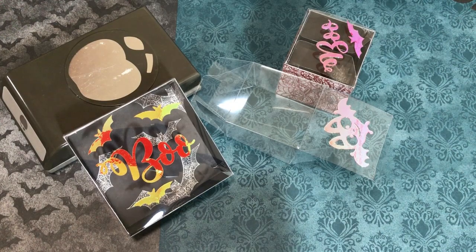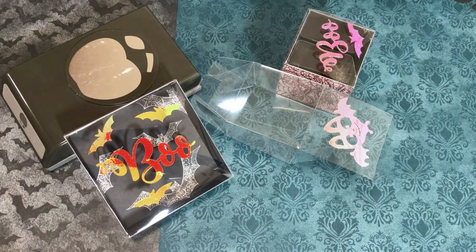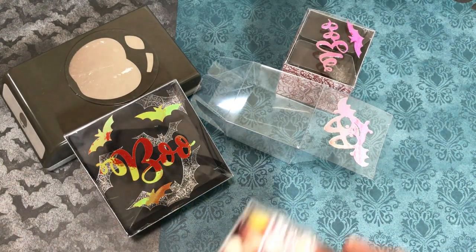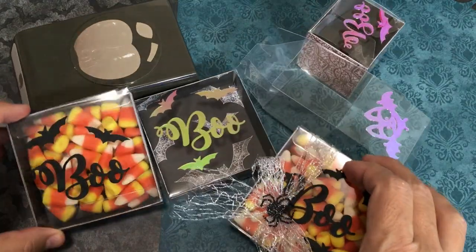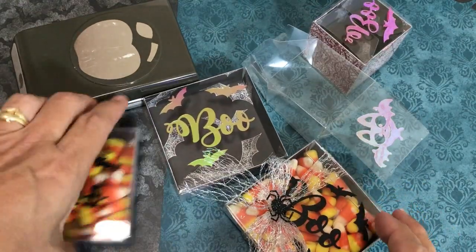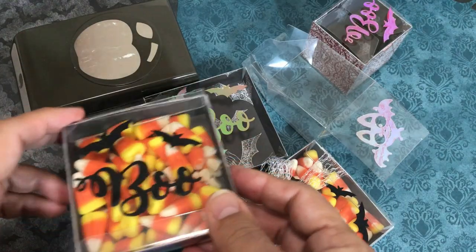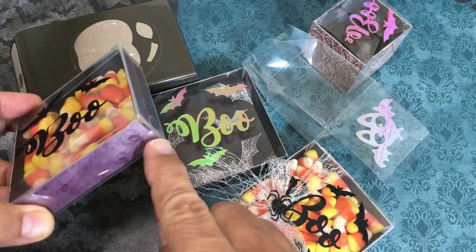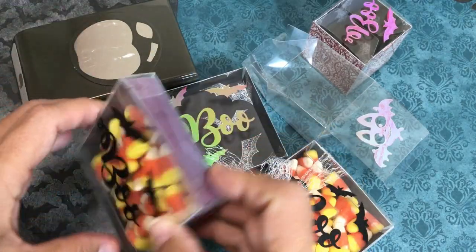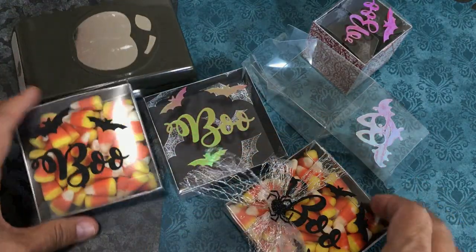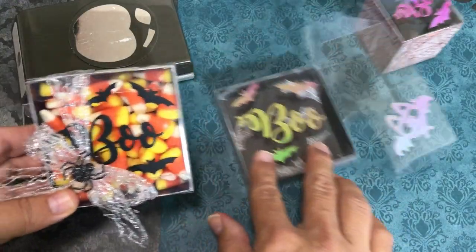Okay, so we started out in this tutorial, and I talked about liners. I talked about how the ScanNCut can solve a problem by creating liners for us for lining these little card boxes. So we welded shapes together. We welded 2 rectangles together and we scored them. This is the kind of project you can come up with.